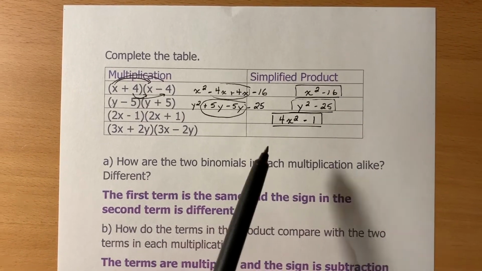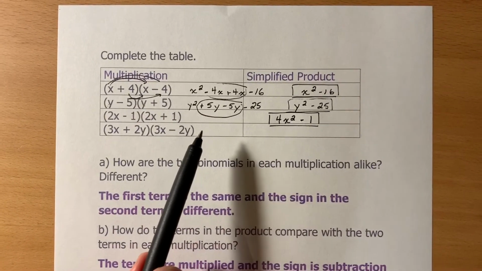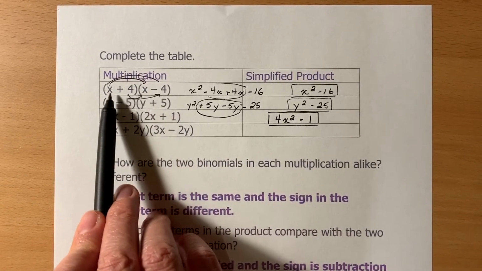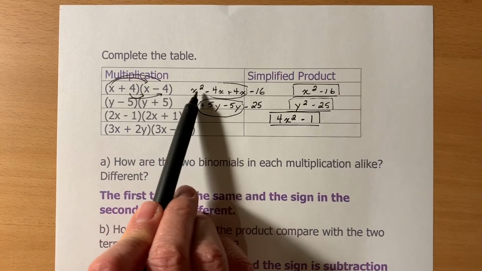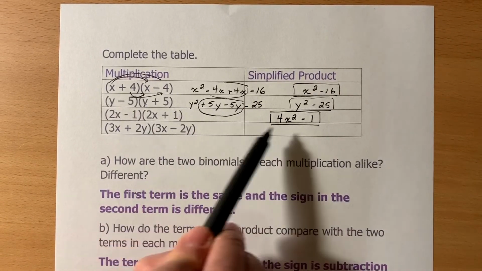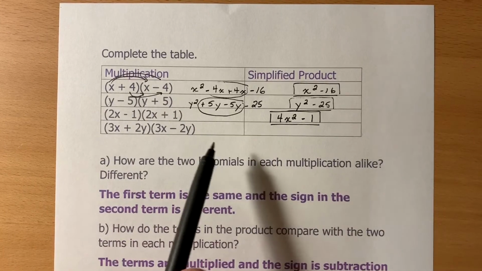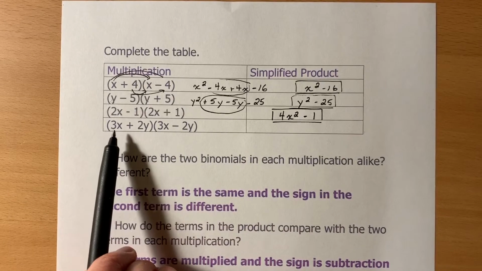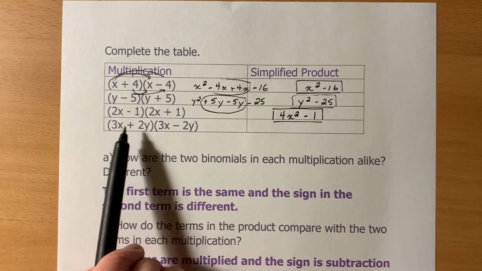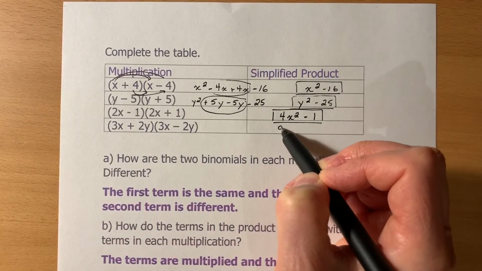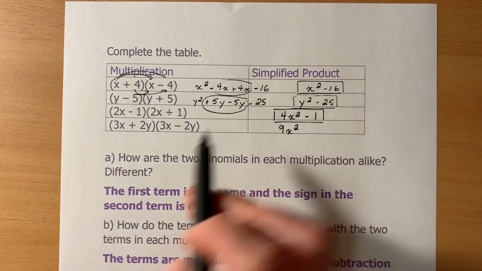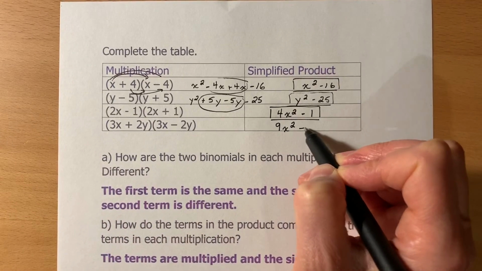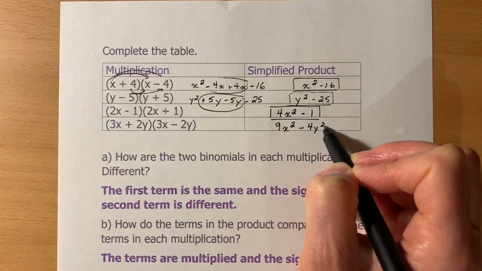I know because this is 2x minus 1 and 2x plus 1, that my middle term will simplify to a 0. Once again, if you don't remember the pattern, don't guess it. Just do it the way you did yesterday when you did FOIL, or the way we started it. Okay, because you're going to get the same answer. But if you know the pattern, it just makes it faster, that's all. So once again, using the pattern, I take 3x, times it by 3x, which is 9x squared, and then 2y times it by negative 2y, which is negative 4y squared.